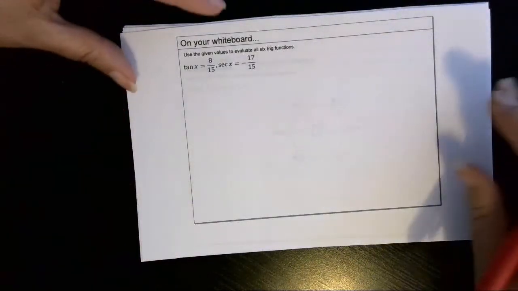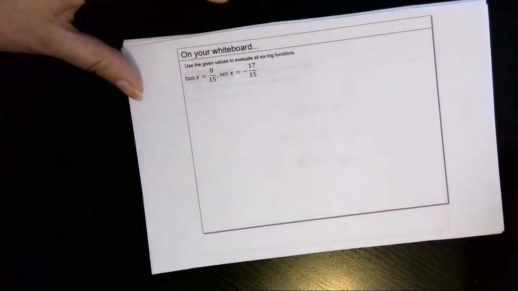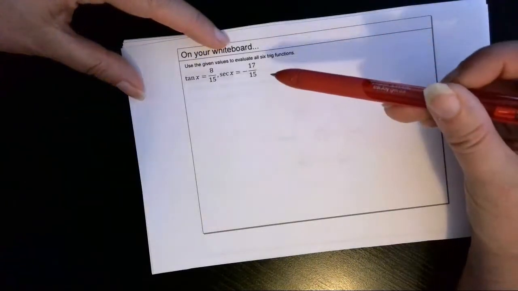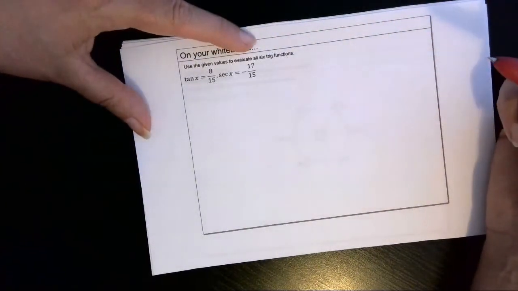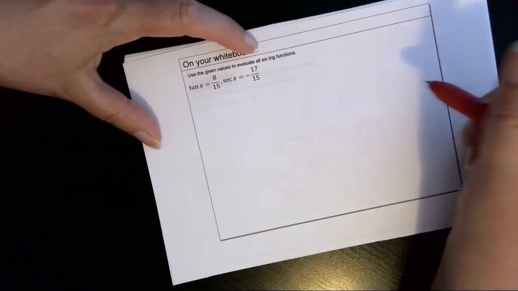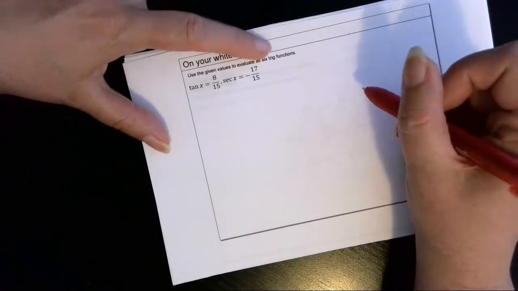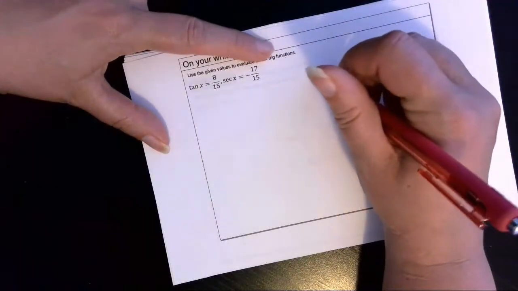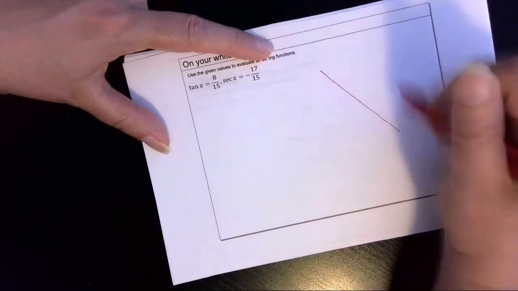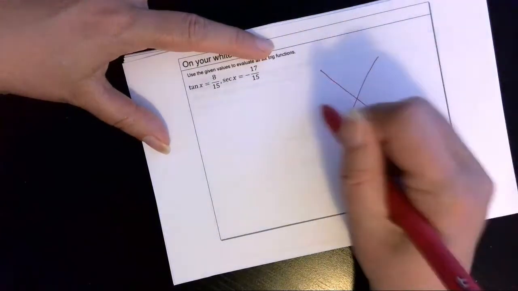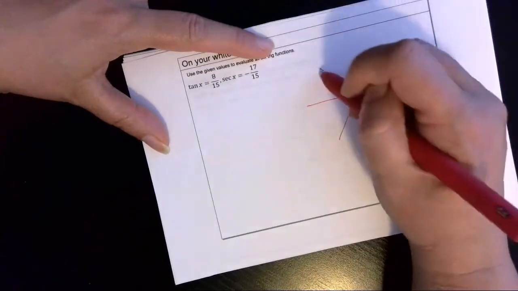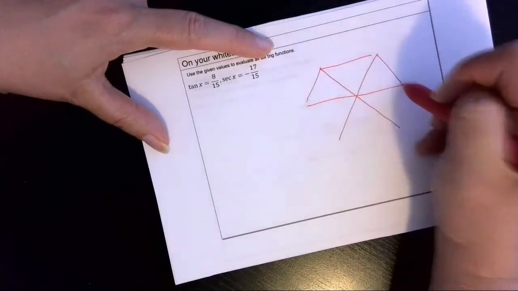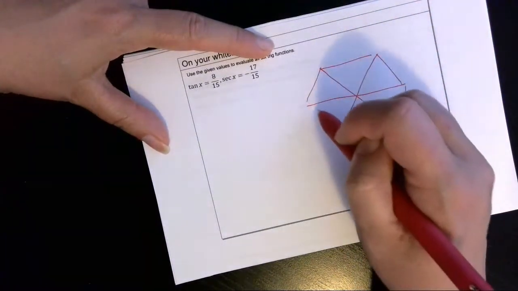Okay, in the checkpoint problem for example 1, we're given tangent of x is equal to 8 over 15, and secant of x is equal to negative 17 over 15. So if we make our hexagon, we'll have an x with a line through it, and then we can connect to make 6 triangles in the hexagon.